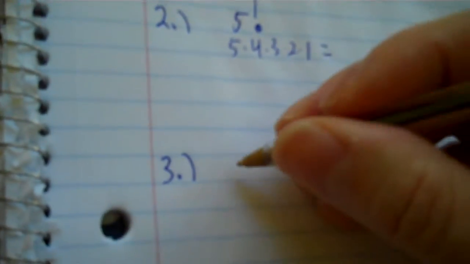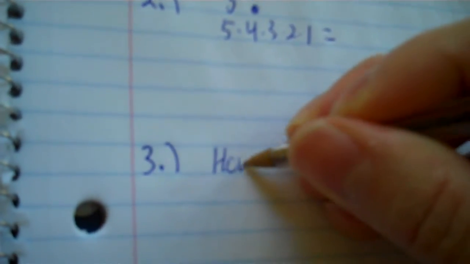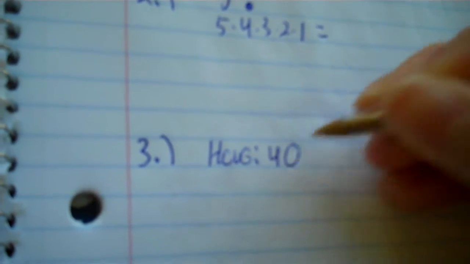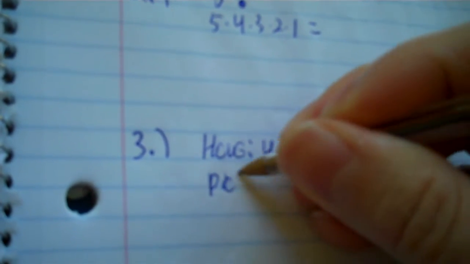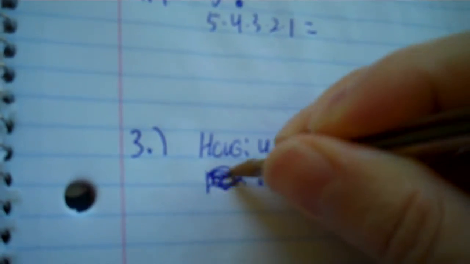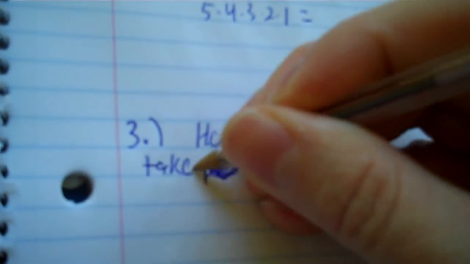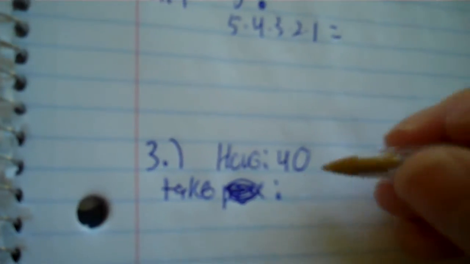Okay, number 3. There are 40 people in a marathon. How many possibilities of first, second, and third place finishes are possible? So you want to know first, second, third, okay? That is the permutation principle. So basically you have 40, but you're only going to take 3.